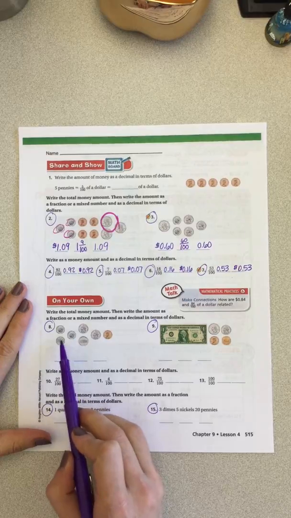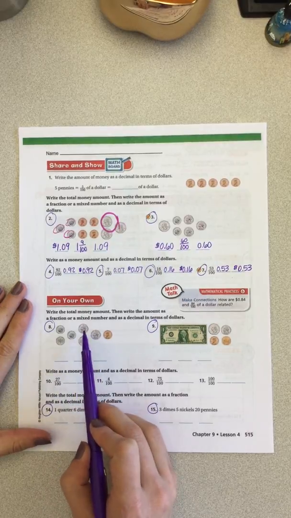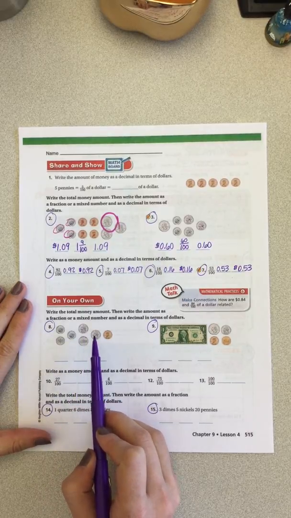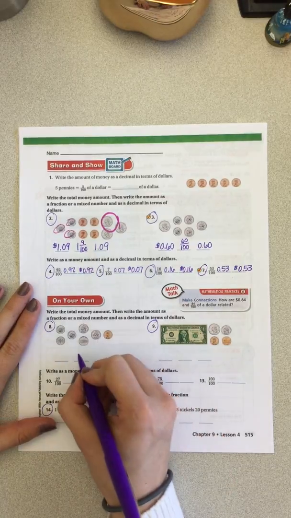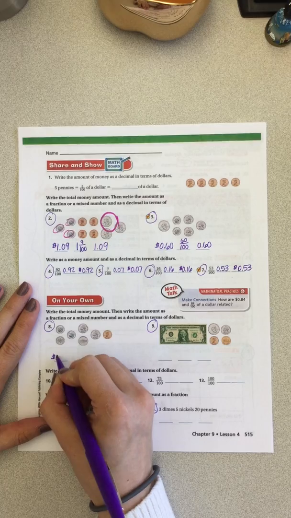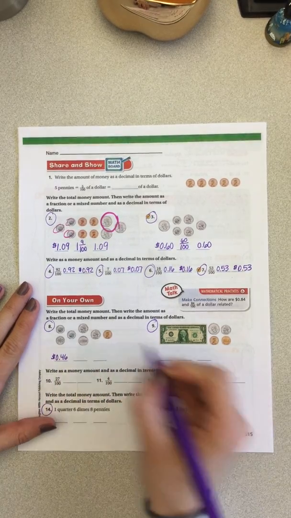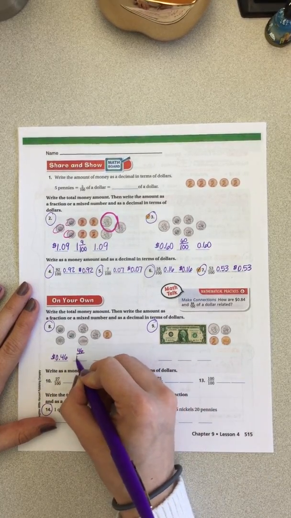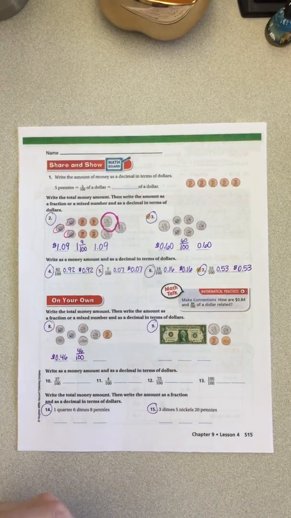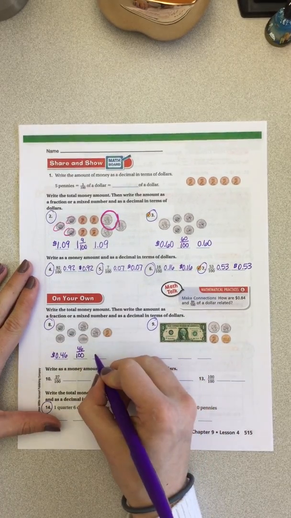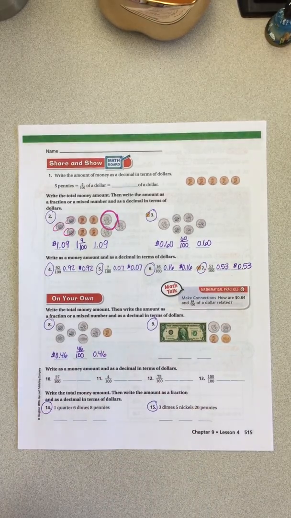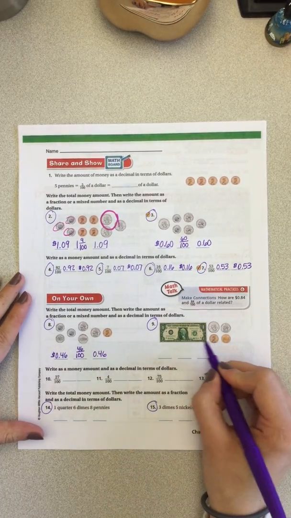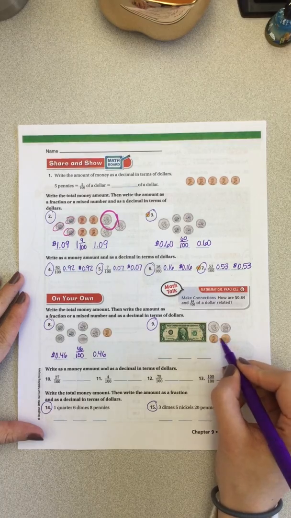So we have 3 dimes, which is 30 cents. 3 nickels, we're going to add 15 to 30 to get 45, and then 1 more penny would be 46. So we know this is 46 cents, 46 hundredths, because there are 46 cents out of a dollar here. And to write 46 hundredths, 0.46. So here we have 1 whole dollar, a quarter, a nickel, and 2 pennies.